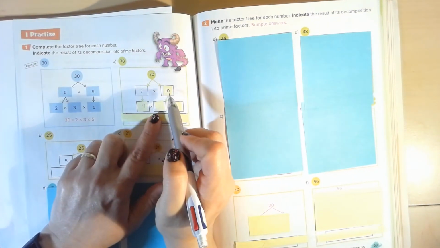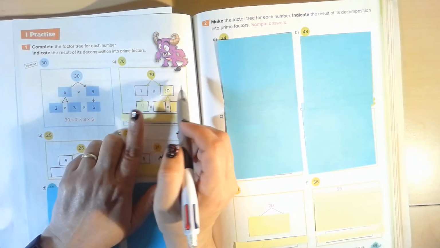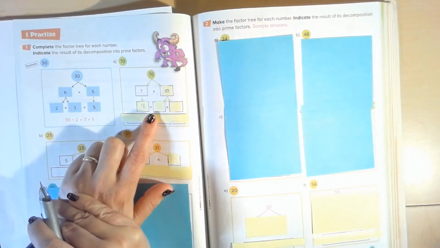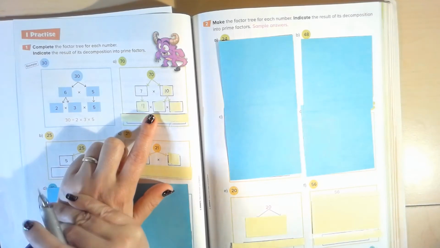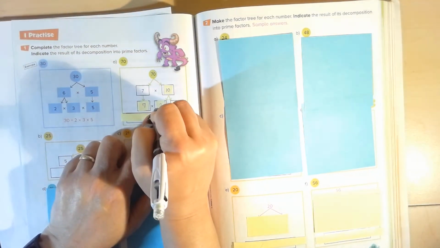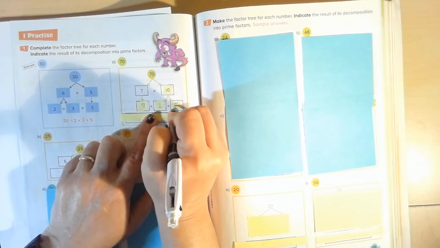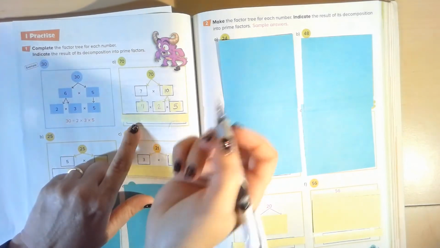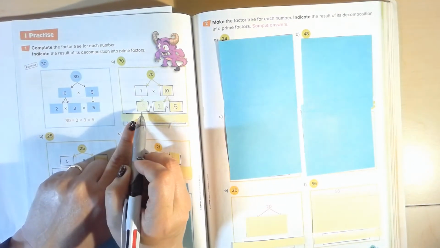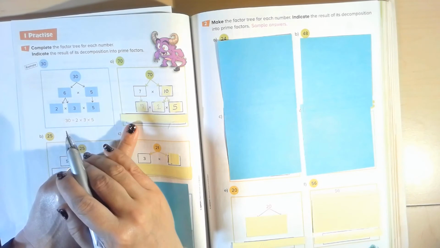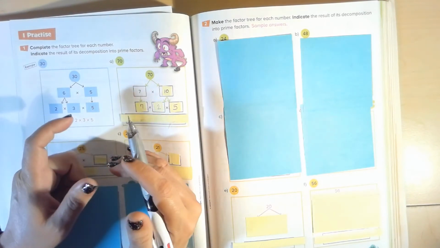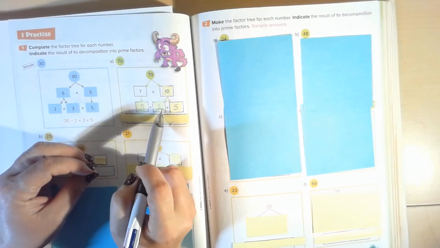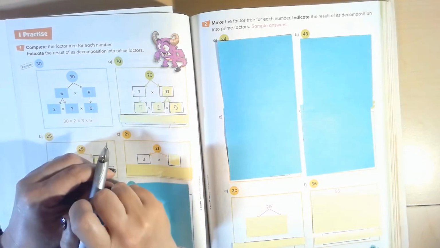Is 10 a prime number? No. So, what 2 numbers equal 10 when we multiply them together? 2 times 5, or 5 times 2 is fine as well. So we have 7 times 2 times 5. Are they all prime numbers, right? Well, they're prime factors. 7 is a prime number, 2 is a prime number, and 5 is a prime number. So we're done.